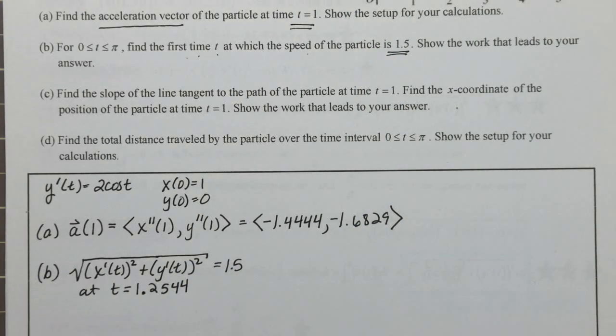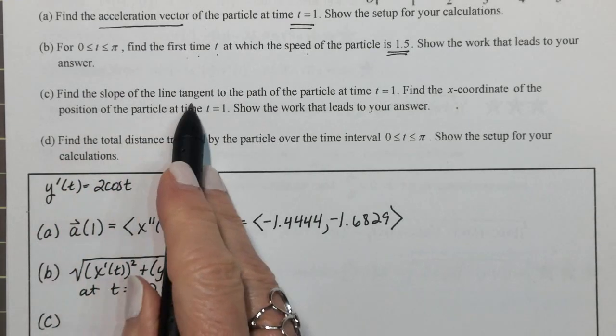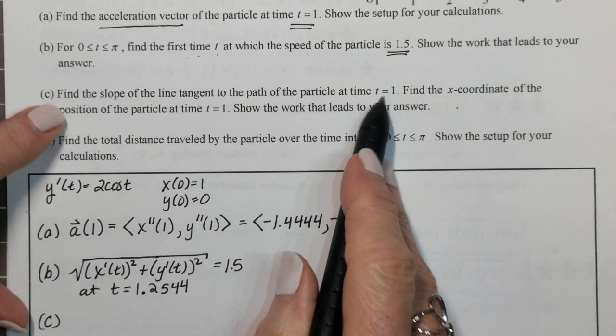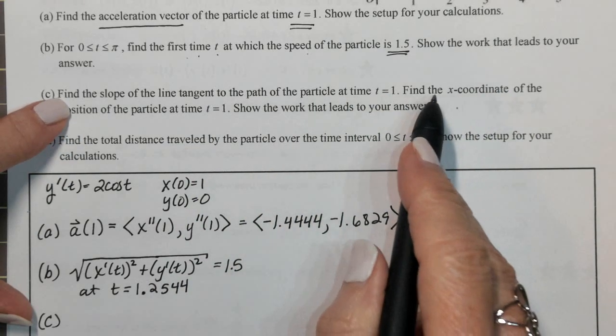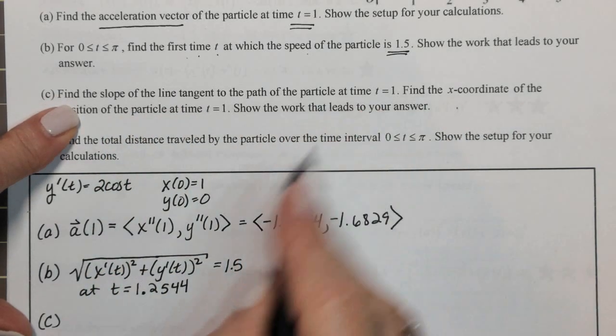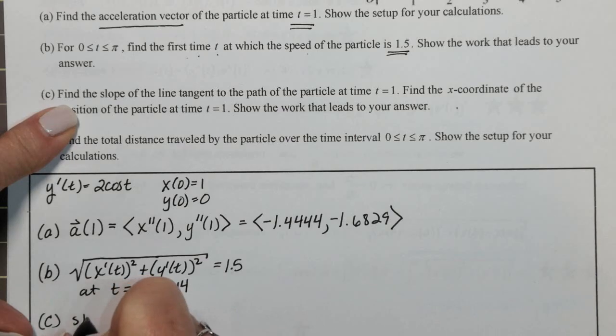On to part C. Find the slope of the line tangent to the path of the particle at time 1, and then we're going to come back and finish because then we have to do something else. But first let's find the slope of the line tangent at time 1. Slope at time 1.